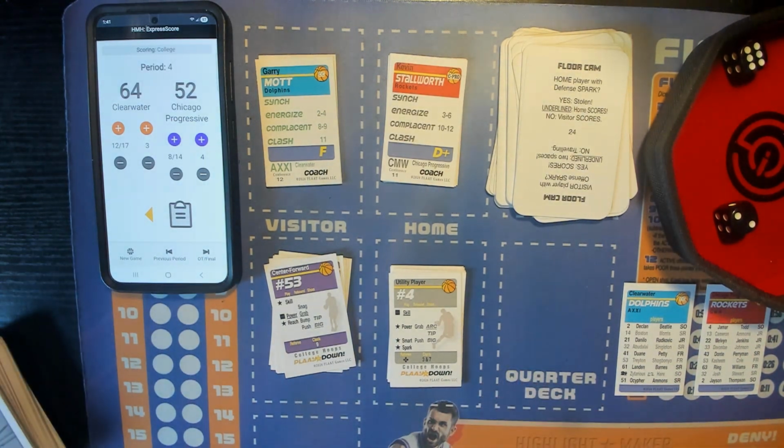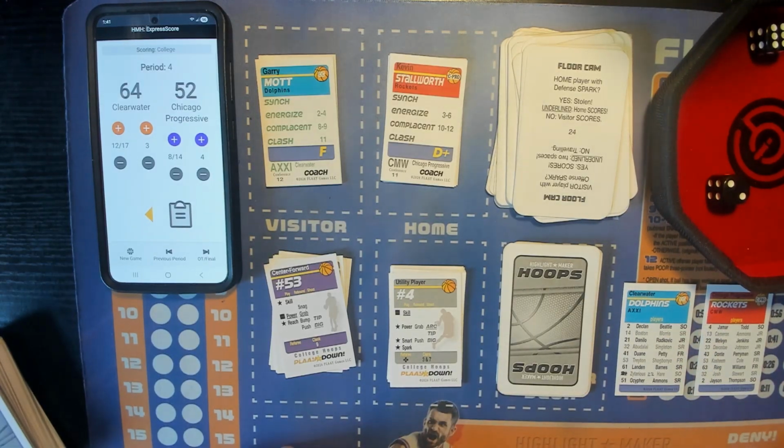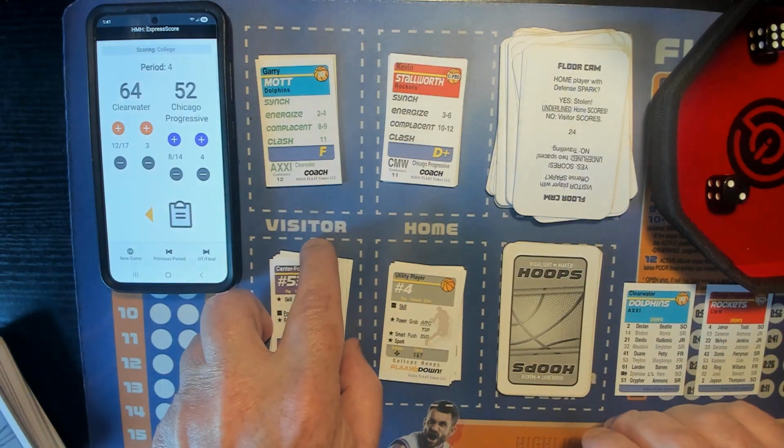So Progressive couldn't make up one point in that first 10 minutes of the second half from their halftime deficit. Let's see what they can do here in the final 10 minutes. They can come back here at home.